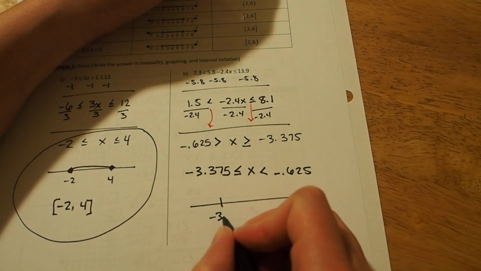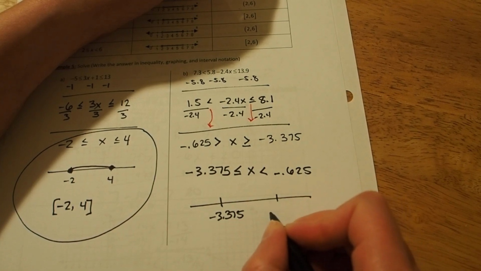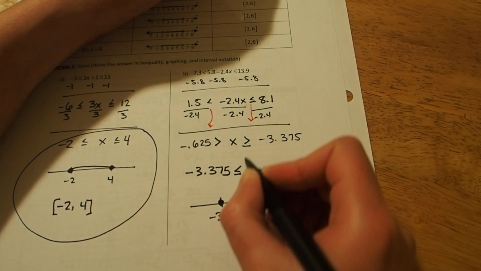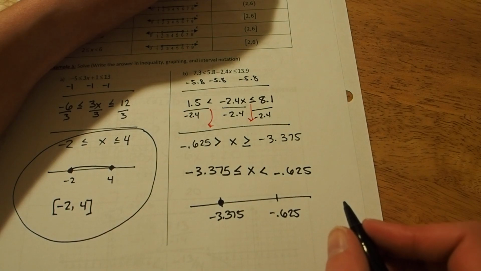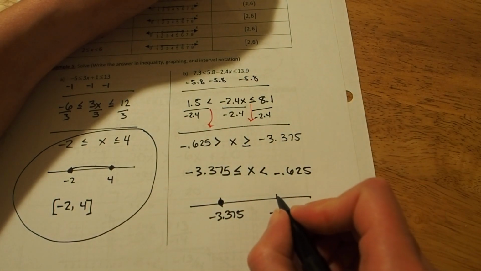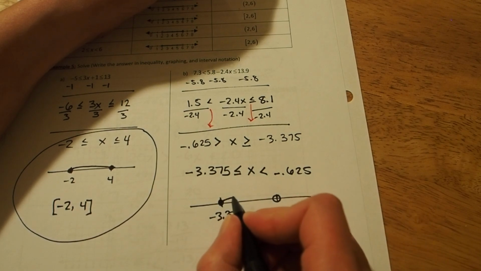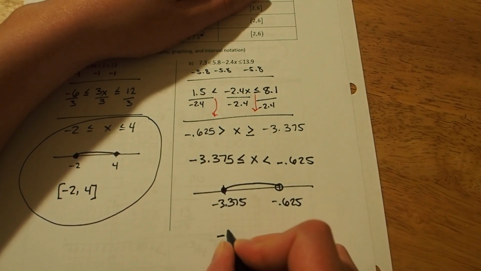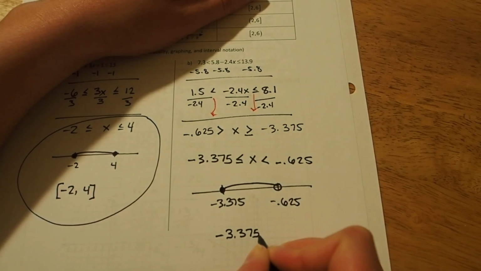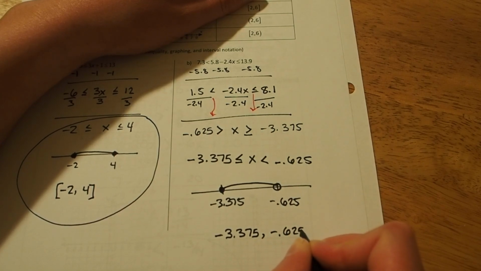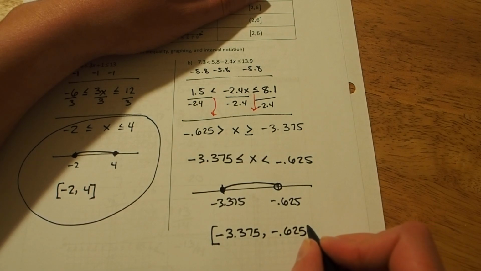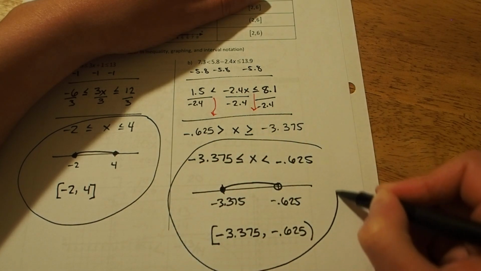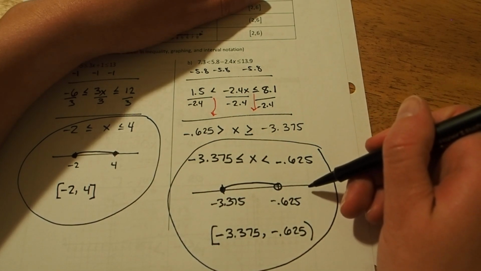So I'm going to graph the negative 3.375 on the left. I'm going to graph the negative 0.625 on the right. The negative 3.375 gets a closed circle, equal bar, you can see I always had the equal bar. And the negative 0.625 has an open circle because that one was no equal bar, that one was the strict inequality. Okay. Then my interval is going to be negative 3.375, comma, negative 0.625 with a bracket around the negative 3.375 and a parenthesis around the negative 0.625. There is my answer. It's written 3 ways: as an inequality, a graph, and an interval.